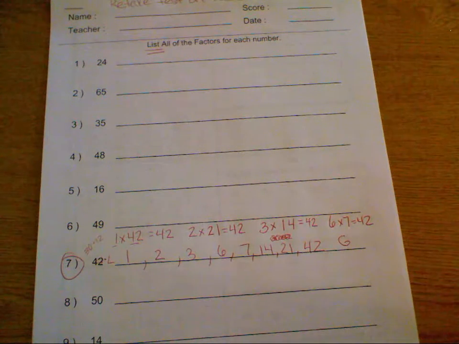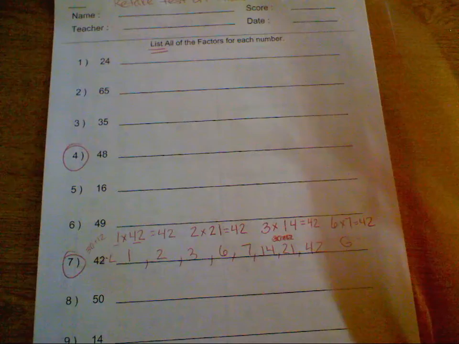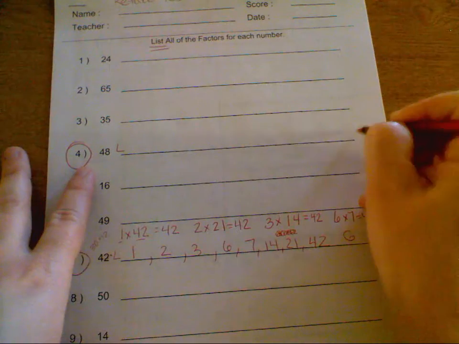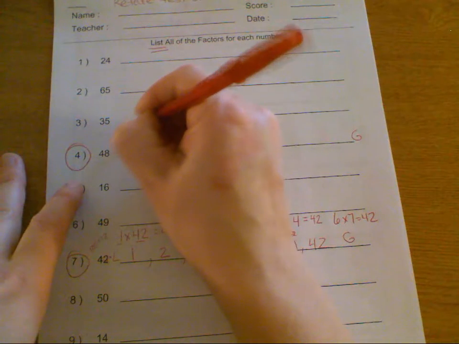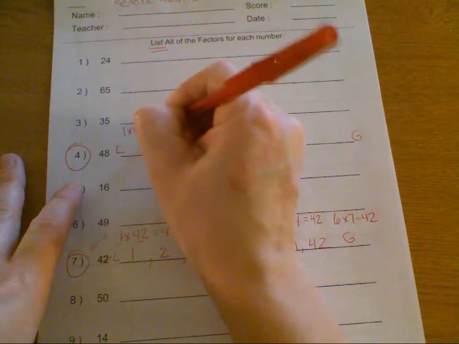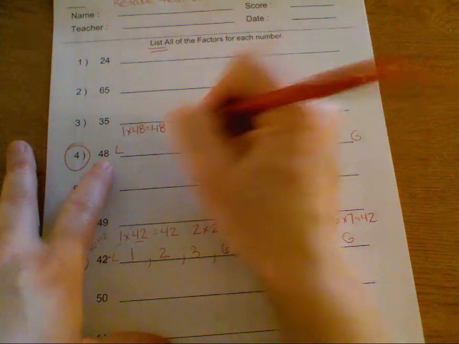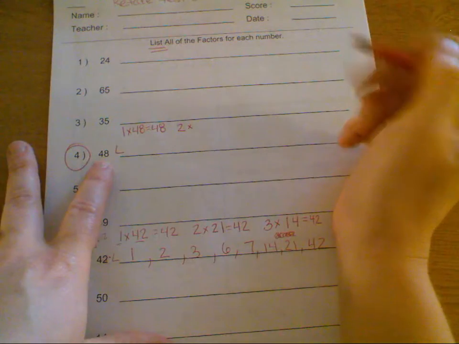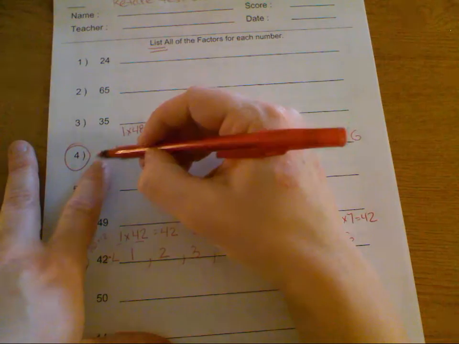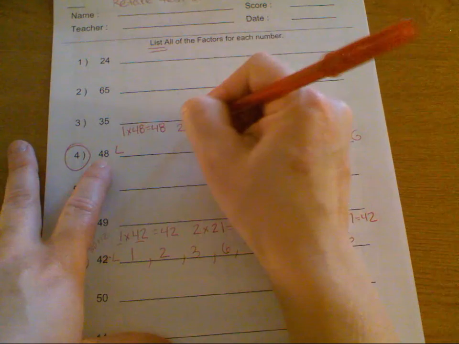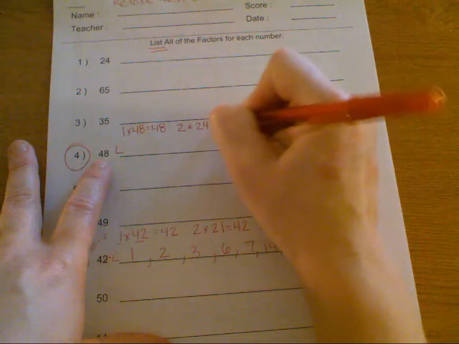Let's do 48. Okay, so same thing. I'm going to be listing them from least to greatest using my commas, but I'm going to go ahead and think in my head, what could I multiply to equal 48? Start with the obvious one. 1 times itself, 48 equals 48, okay? Is it an even number? Yes, it is. So 2 will work, okay? Half of the 8 in the 1s would be 4. Half of the 4 in the 10s, which is 40, would be 20. So 24. 2 times 24 is 48.